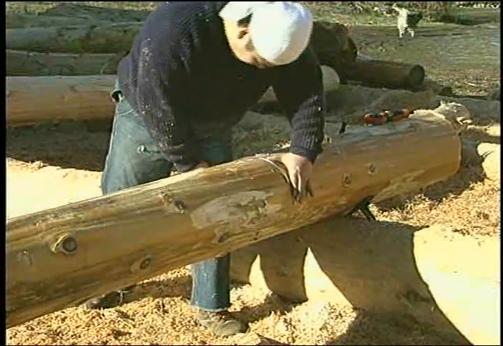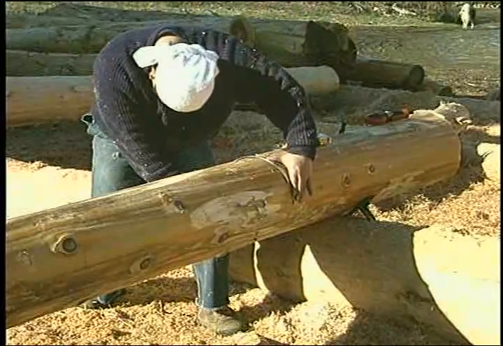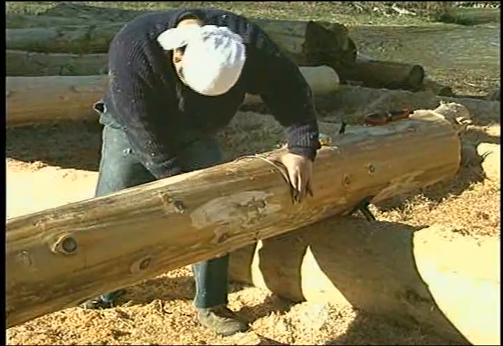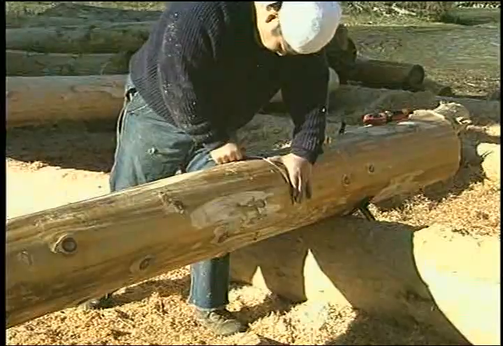Draw in the second cut line and score them both, and also score the notches or notch, as the case may be.